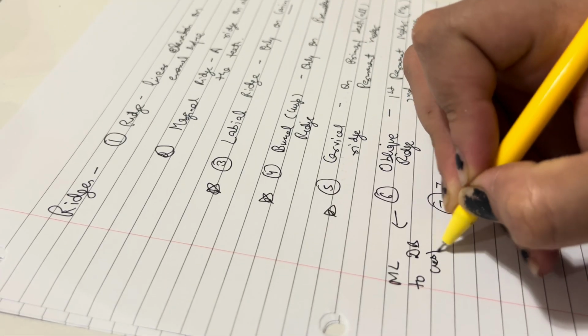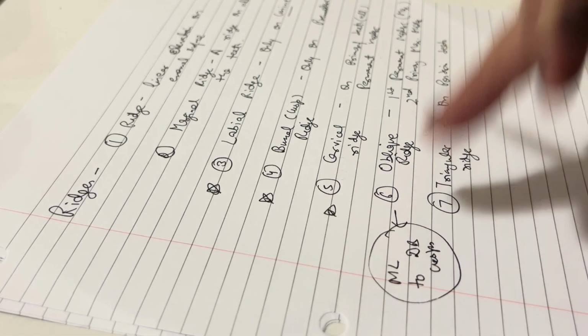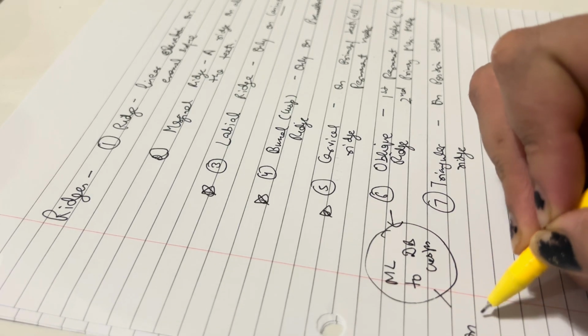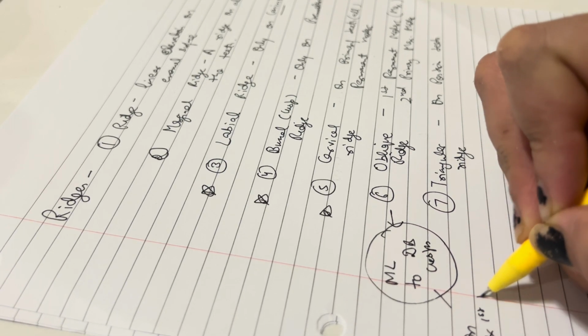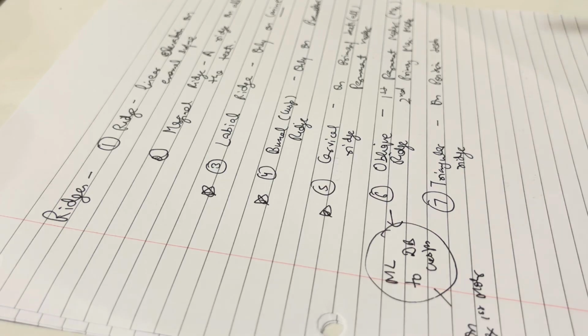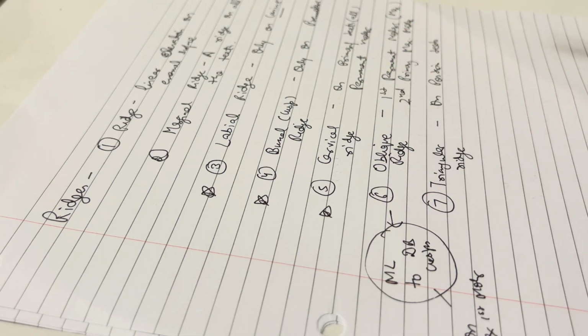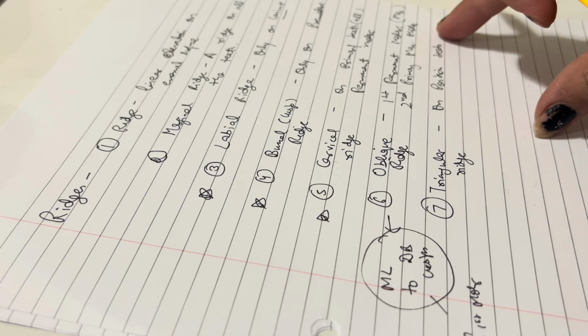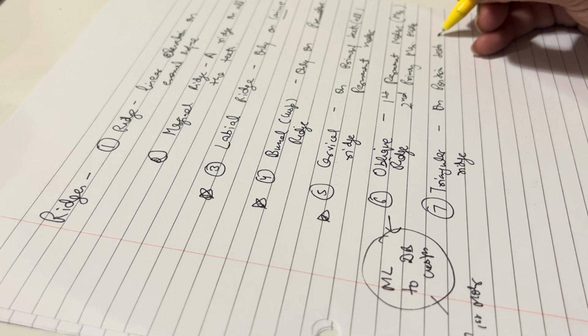That is very, very important, on the maxillary first molar. So they can ask which cusps it joins. This is important.